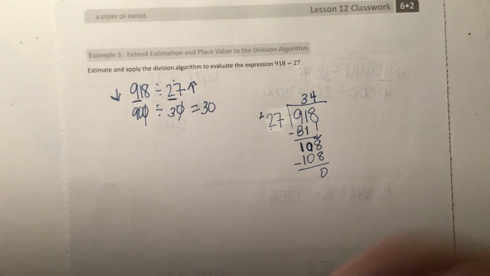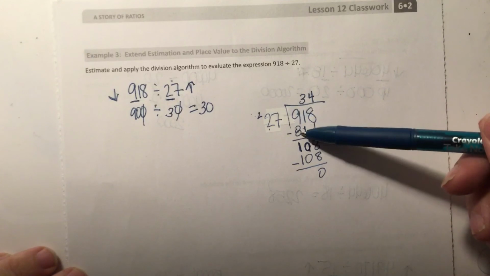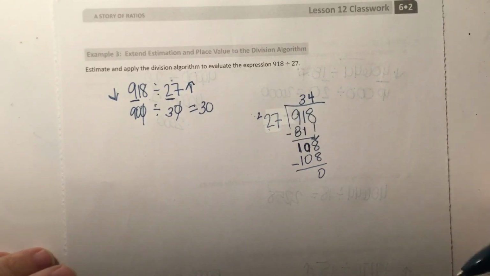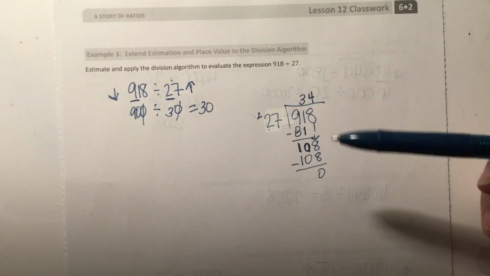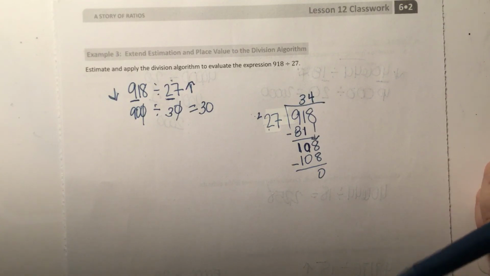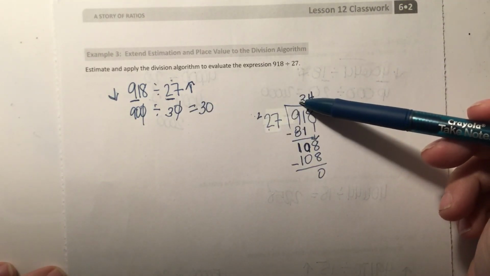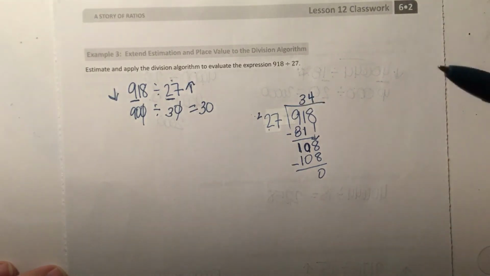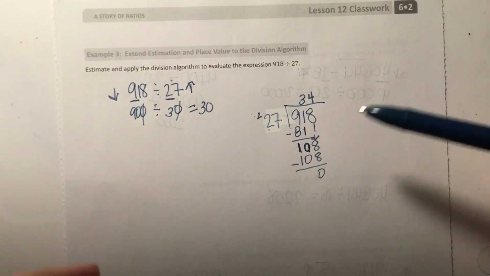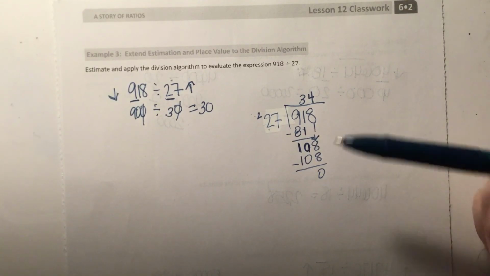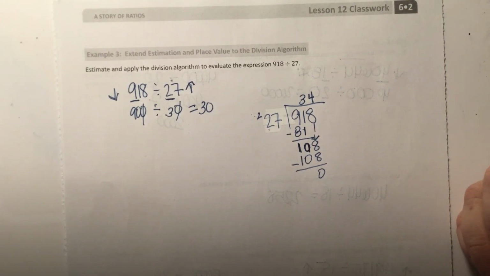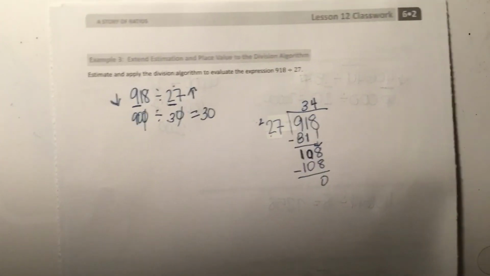But do you see how estimation can help you with the standard algorithm? Because I don't know how many times 27 goes into 91. The estimation helps you know that it'll go in at least 3 times. And that gives you that jumping starting point. So when you're doing the standard algorithm, estimation can really help you.